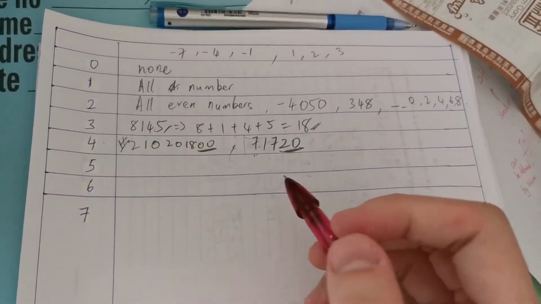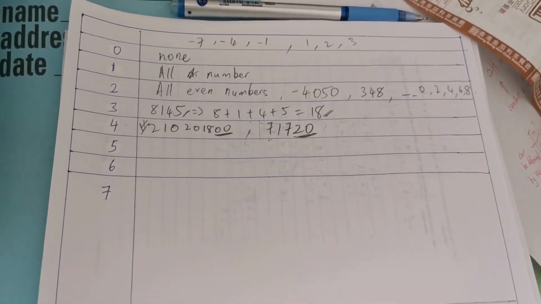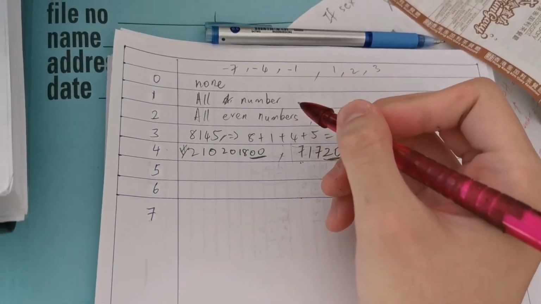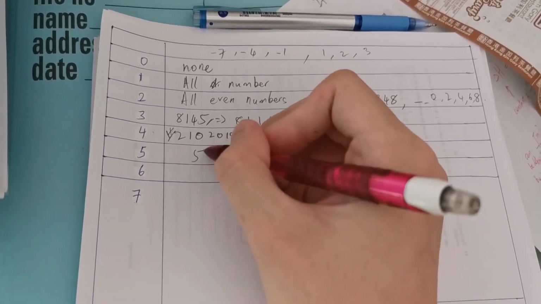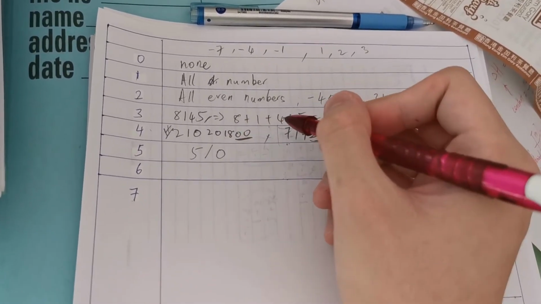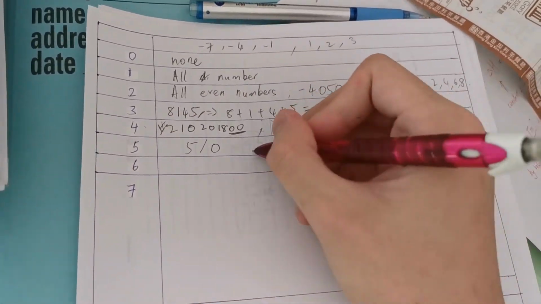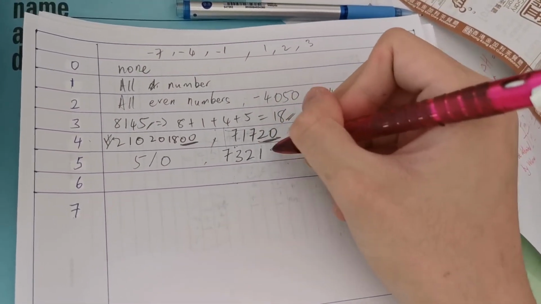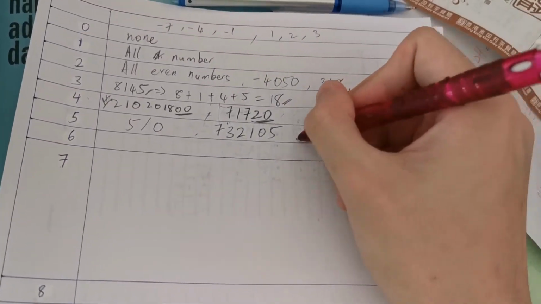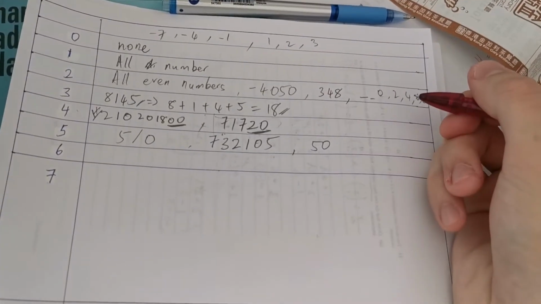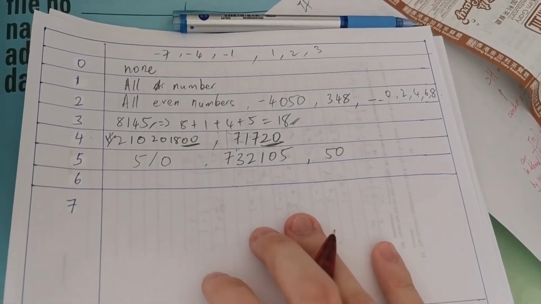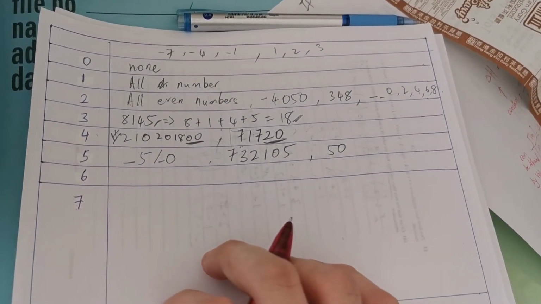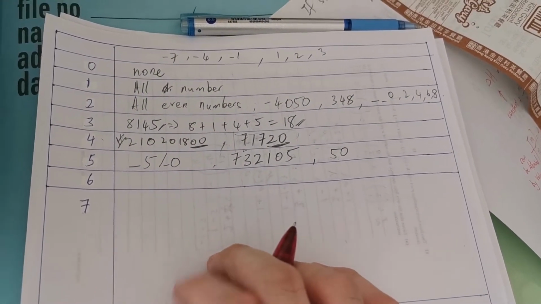Okay, how to know whether a number is divisible by 5? To do this, you look at the last digit. Numbers that end with 5 or 0 will be divisible by 5. So maybe 32105 or 50, right? Numbers that end with the digit 5 or 0 are divisible by 5.